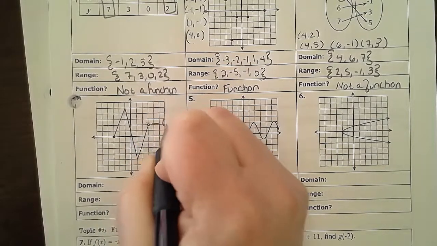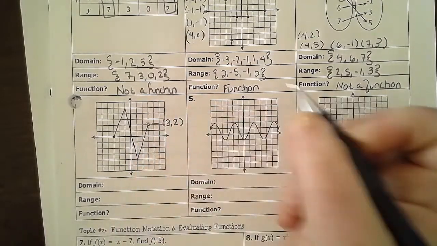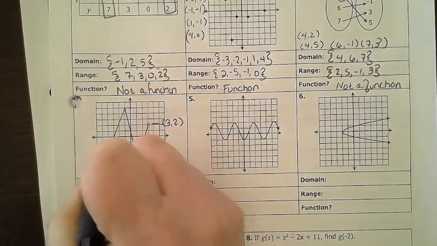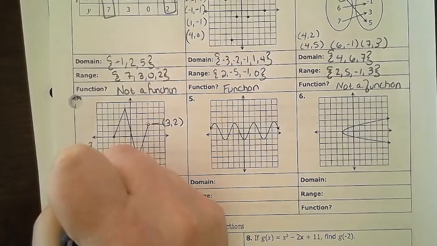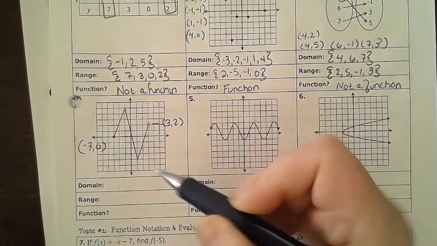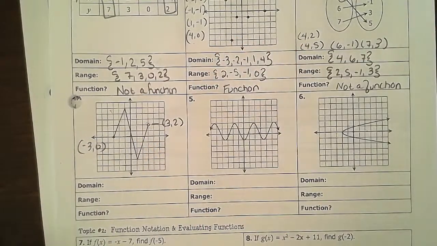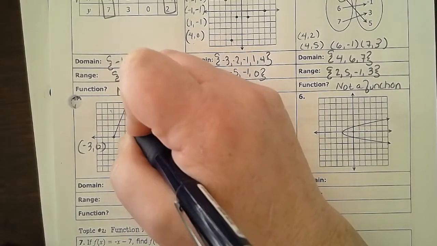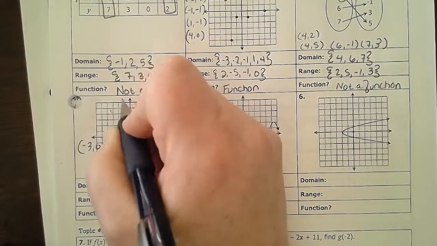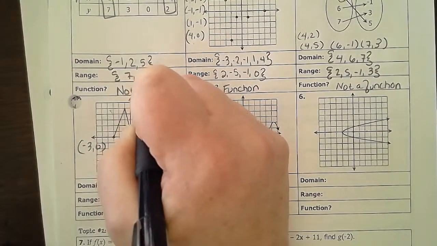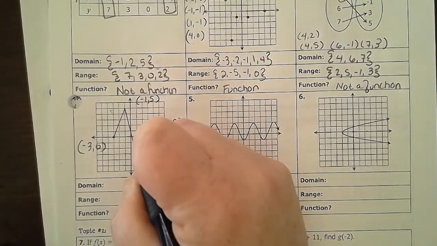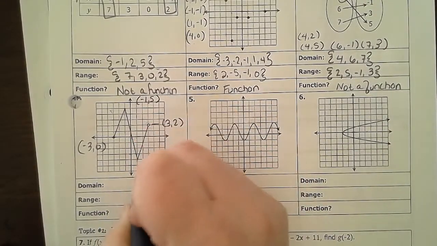So this is 3, 2. And then this point right here is -1, -2, -3, 0. So this is -3, 0. And then I look at my uppermost point and my lowermost point. So I go up here 1, 2, 3, 4, 5. So this is -1, 5. And then here I have 1, 2, 3, 4. So this is going to be 1, 4.